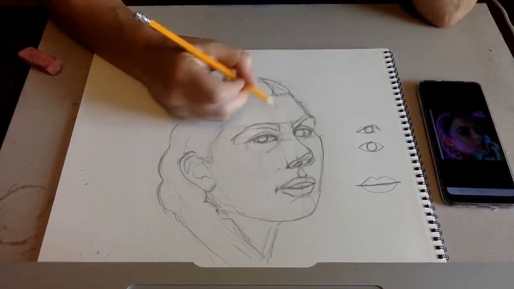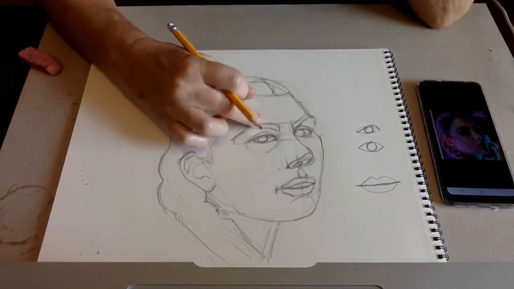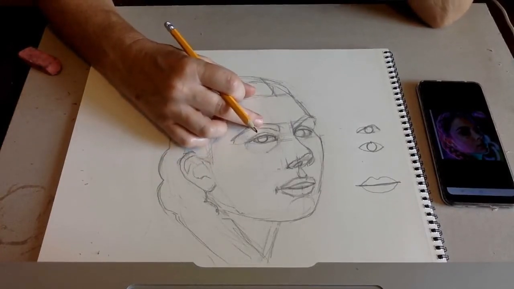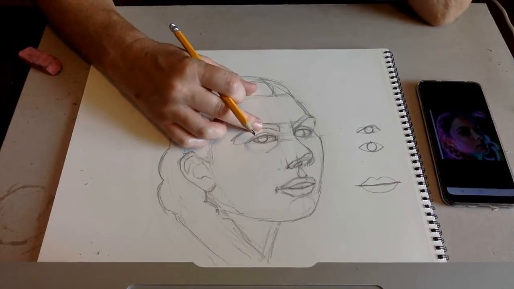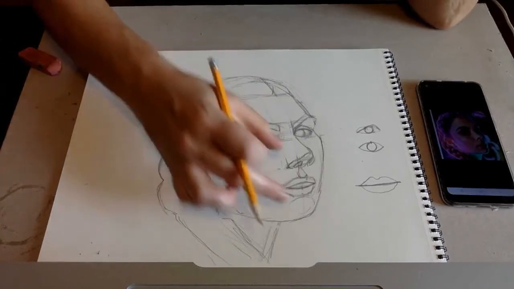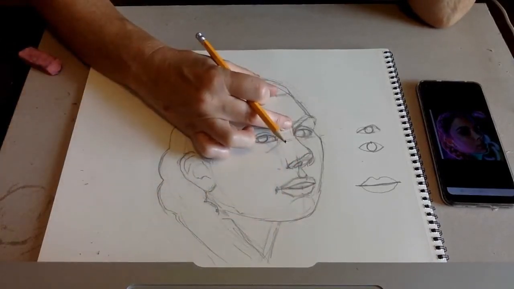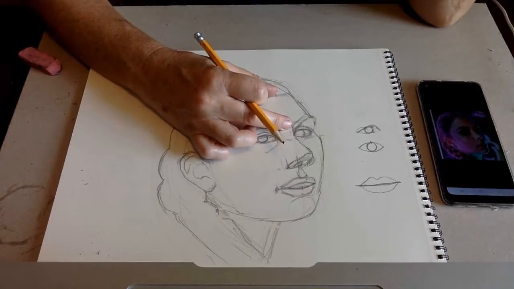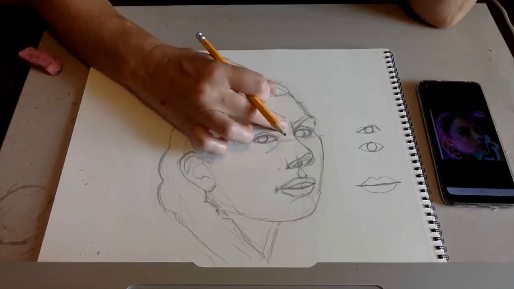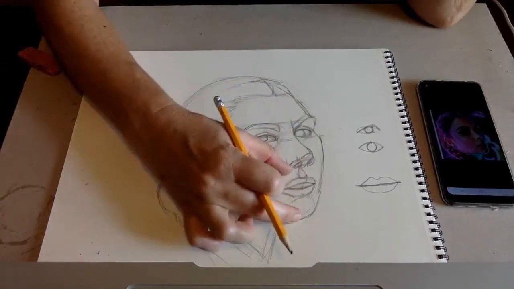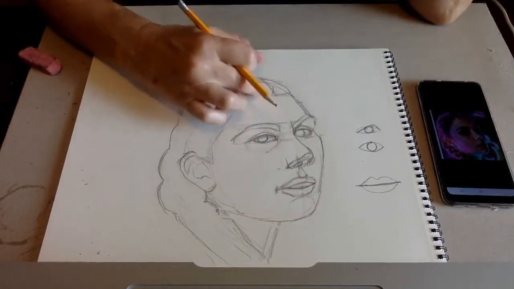Okay. For me, doing the shape of the forehead, like the space of it, is the most difficult part of the whole drawing. So that's why in the basic proportions, I talked about dividing the face into thirds, because that really helps me. If I know her forehead is basically almost the same size as her nose, that'll help me know how big it is.